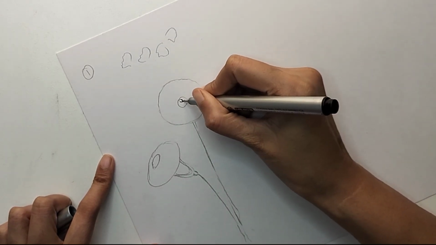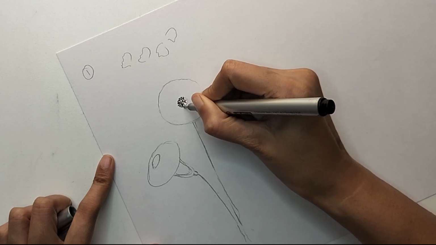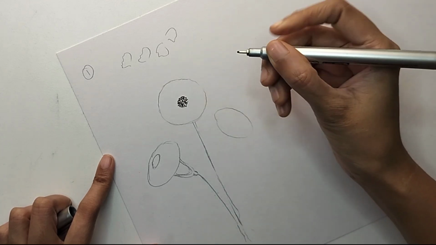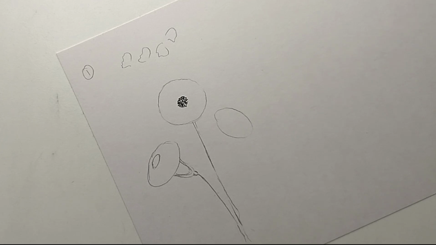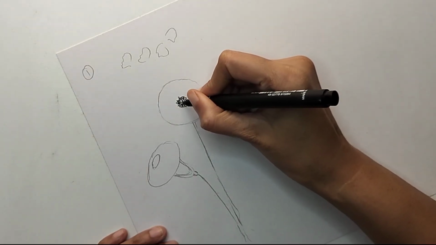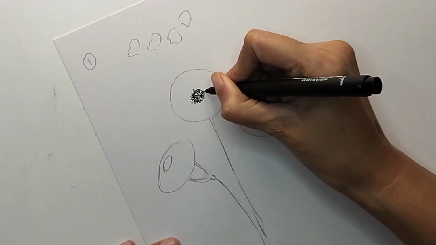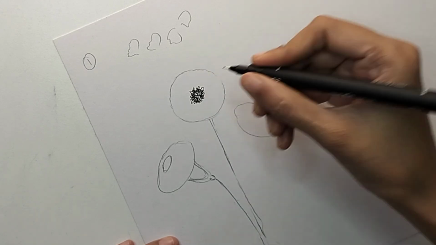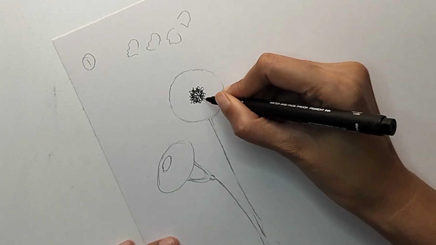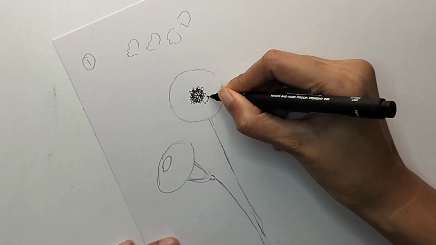So for the center part you need to create small spikes throughout every direction. So we need to fill this smaller circle with smaller spike in it to make it look like these are small petals in the center. And then for the outer area you can start creating petals.